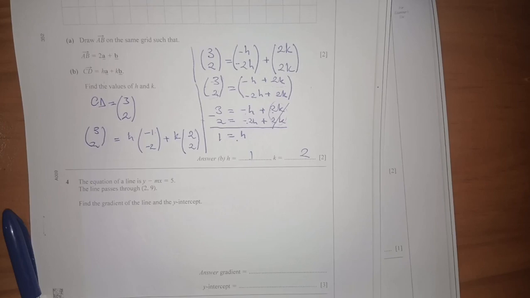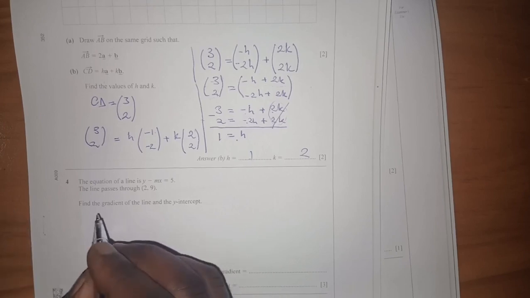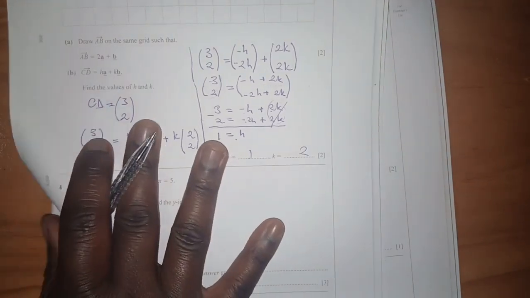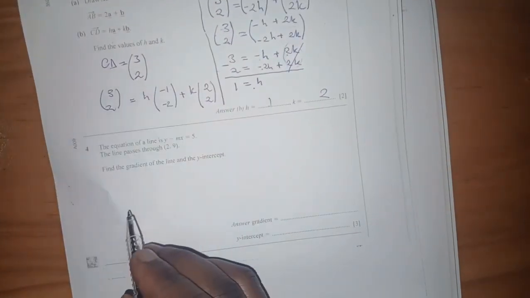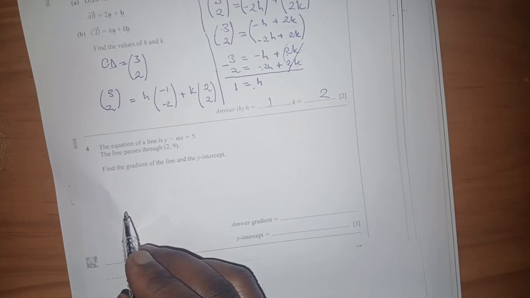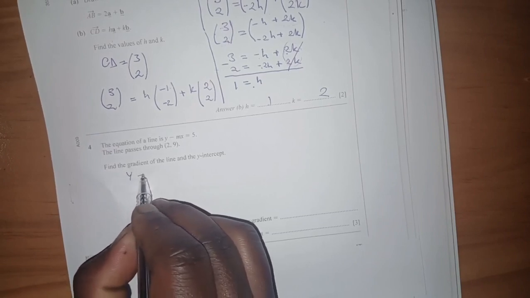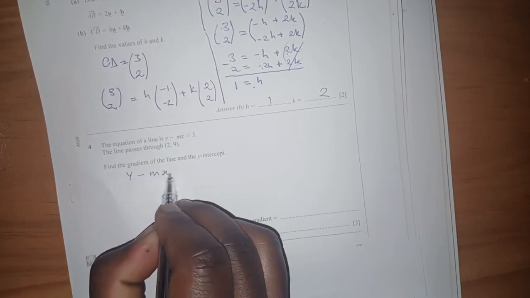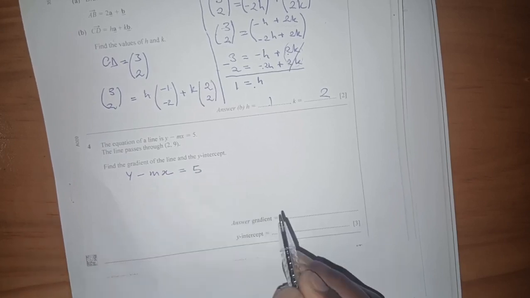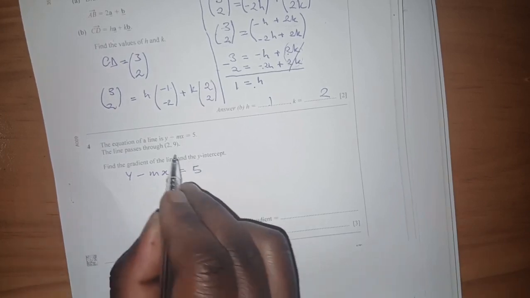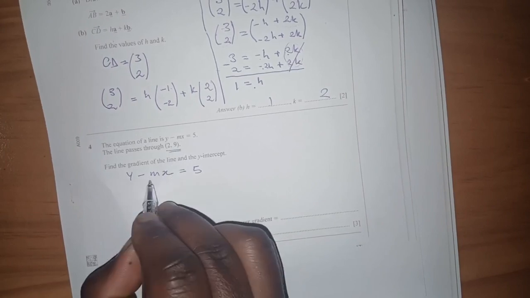Let's just do just that, just a quick one. Maybe let's try to substitute into y minus mx is equal to 5, substituting this coordinate into this equation.